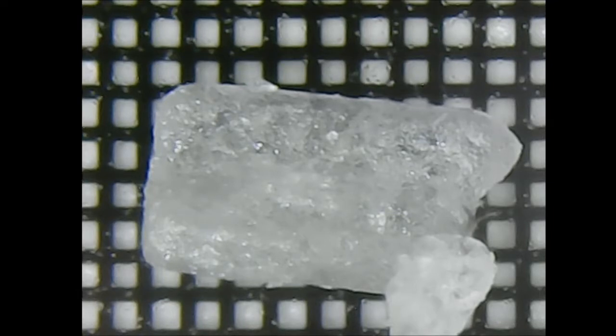So, using this information, we can do some calculations and actually figure out how many molecules are inside of this grain of salt. But before we do that, let's zoom out a little bit here.